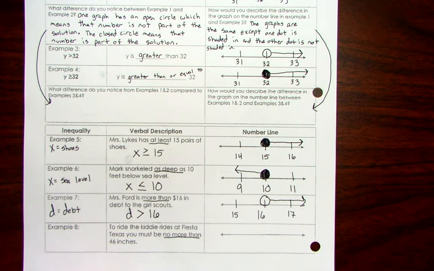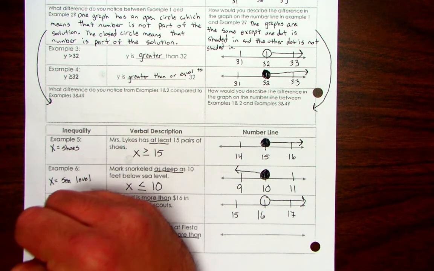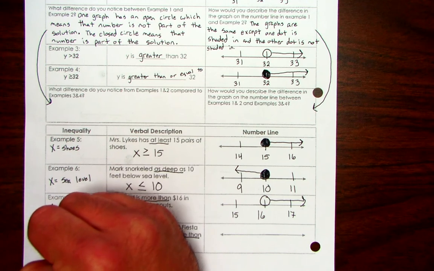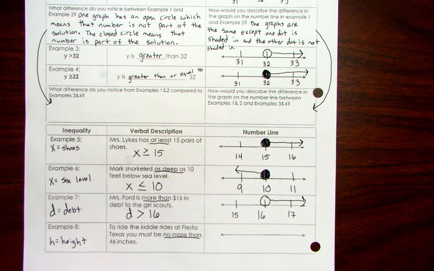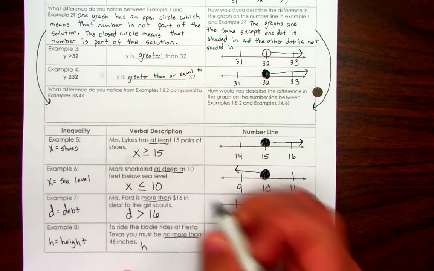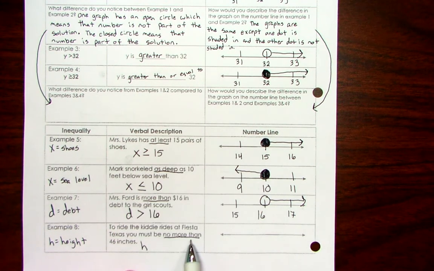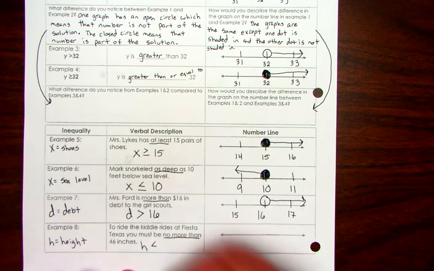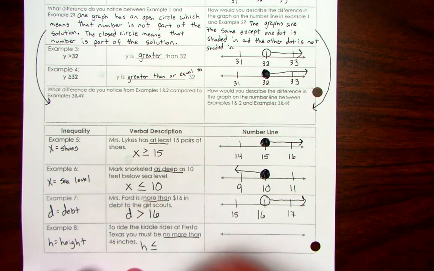All right, so I'm going to use H for height. All right, so your height can be no more than 46 inches tall. So that means you can be less than 46 inches or exactly 46 inches tall.